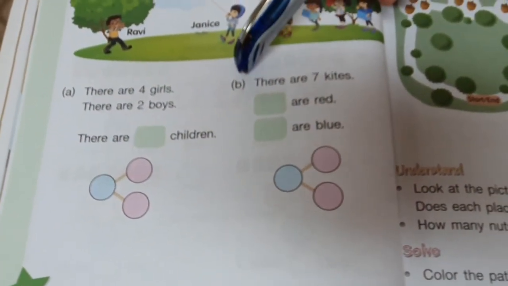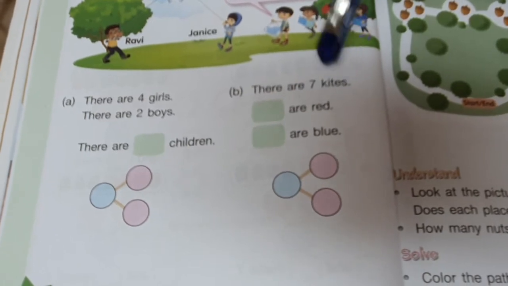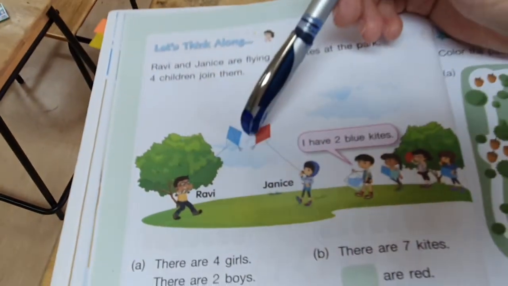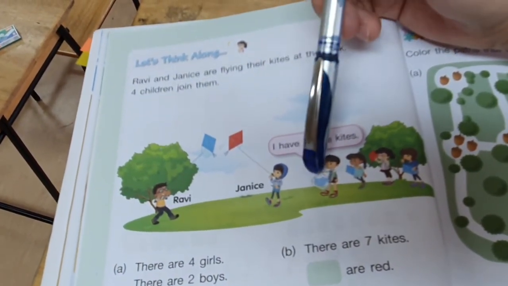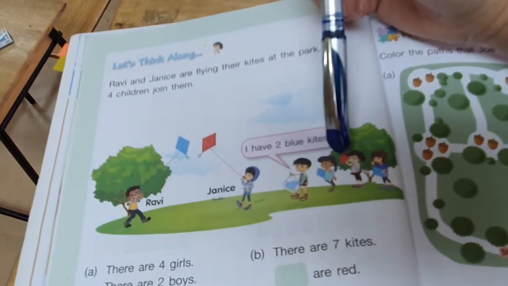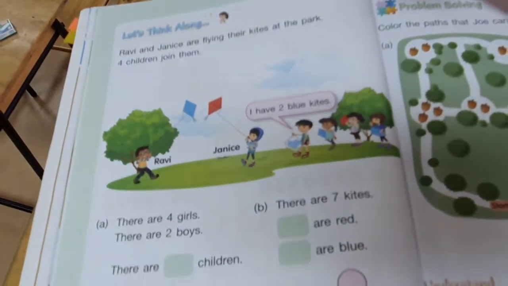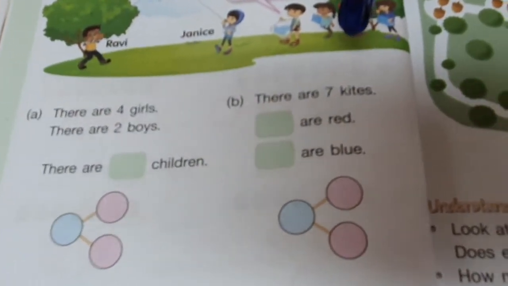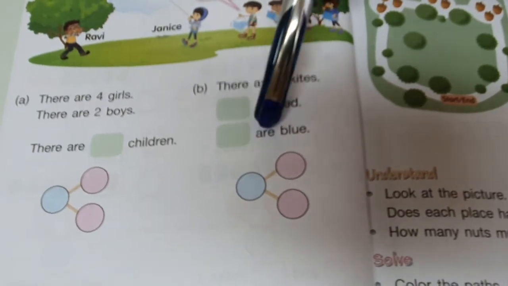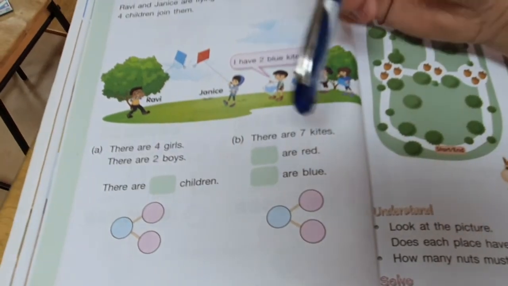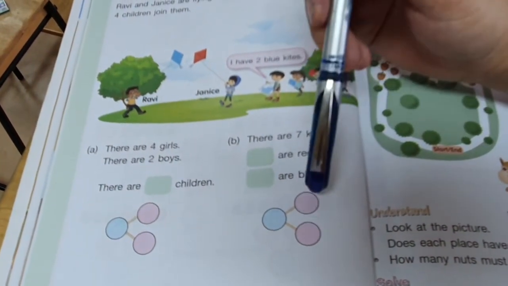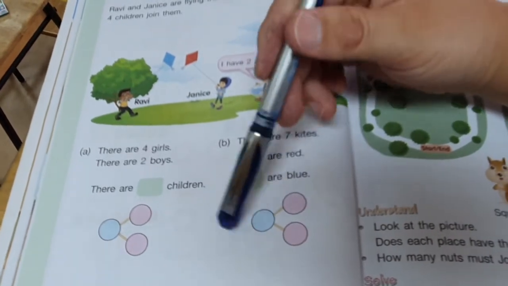Okay, now let's look at letter B. There are 7 kites. Let's count them. 1, 2, and then he says, I have 2 blue kites. 3, 4, 5, 6, and 7. Yes, that is correct. So there are 7 kites. Okay. Now, how many are red? How many are blue? Count and see how many are red and how many are blue. And then the different parts. 1 part is red, 1 part is blue. How many? And then the total number.